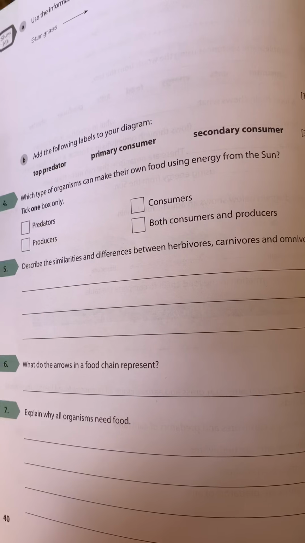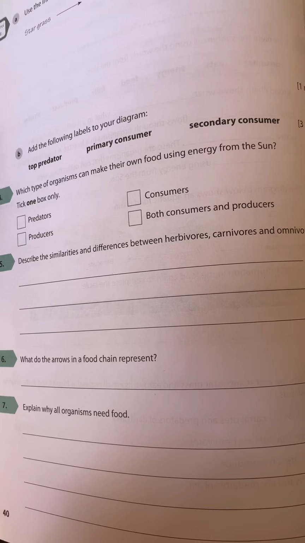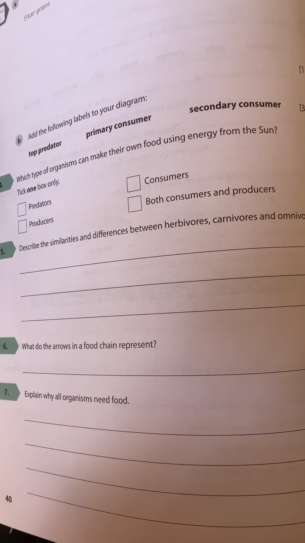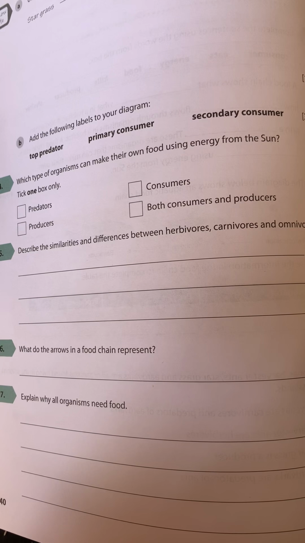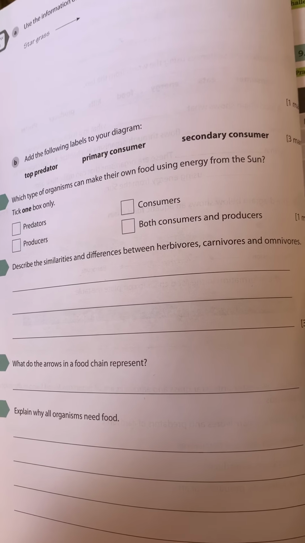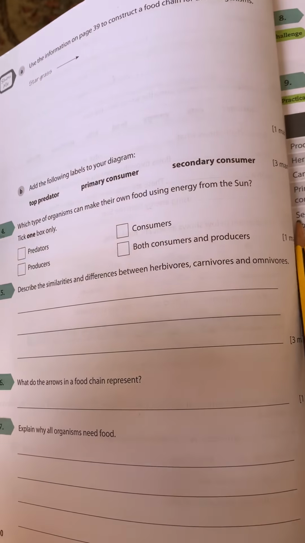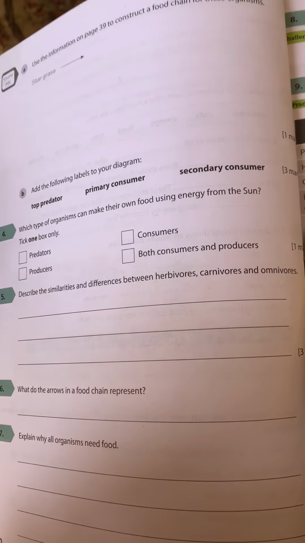Everyone, today we will solve some exercises in your workbook. We will start with page 40. Okay, add the following labels to your diagram. You have to draw a food chain. Some of you actually gave me this homework before, so I think it will be easy.